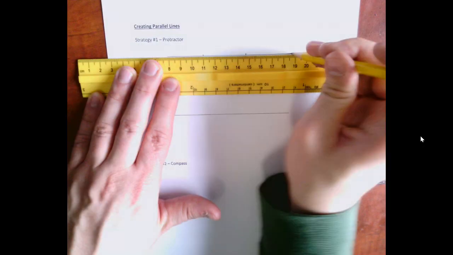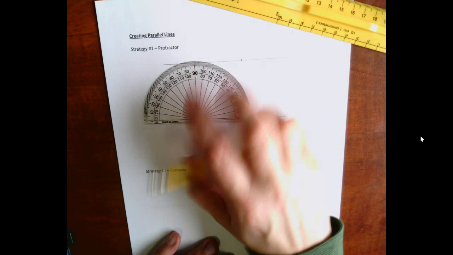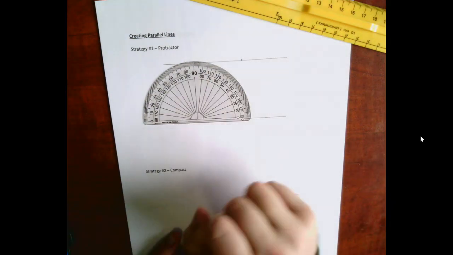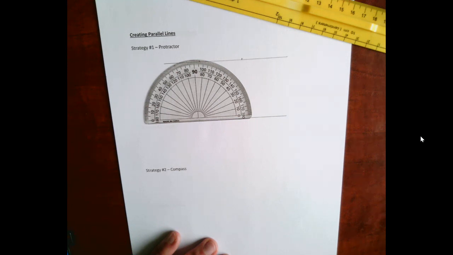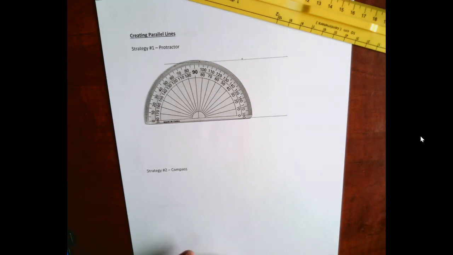Now, the reason this works is that we've drawn those marks exactly at the same point, 90 degrees, so at right angles. And the distance from here to here is the exact same as from here to here. That's why it works: our distance is the exact same. As we work through the next strategy using a compass, you have to keep in mind that we're using the same distances to create these parallel lines. So let's do it.